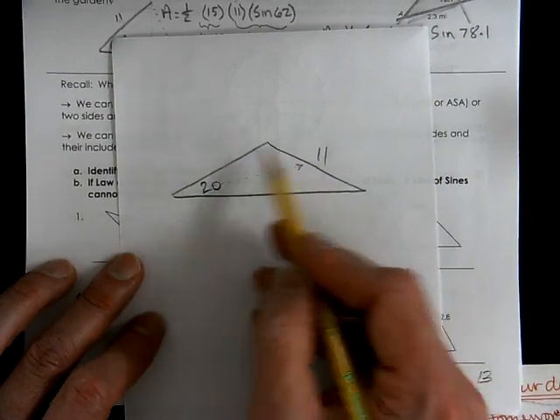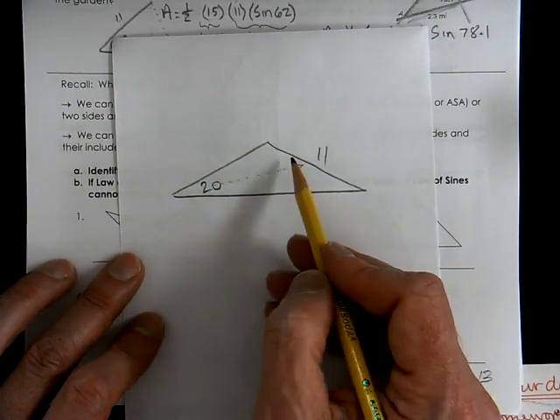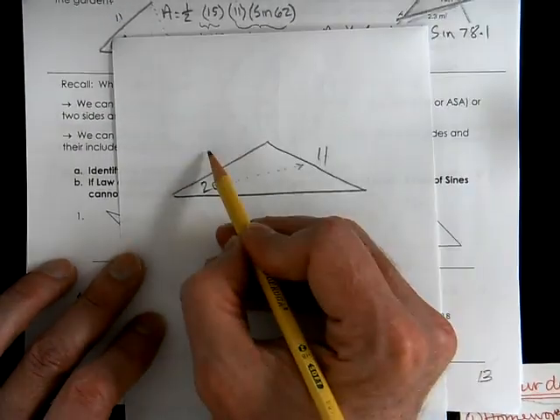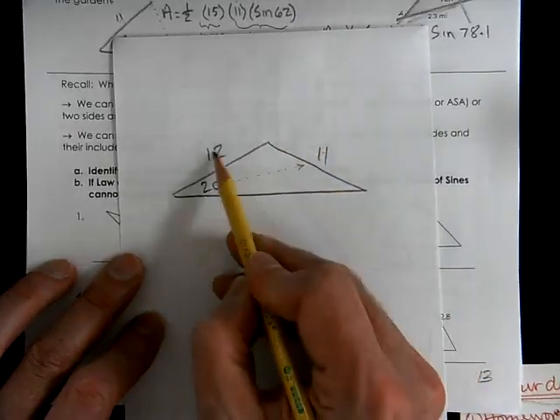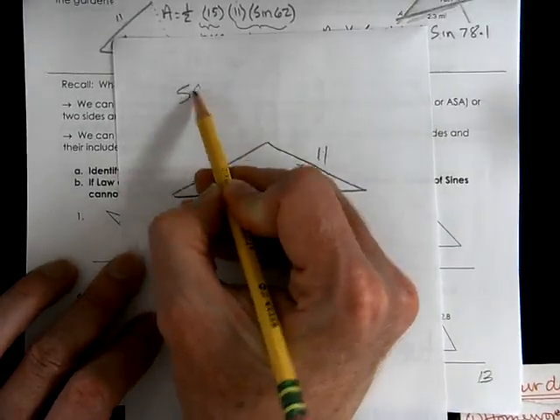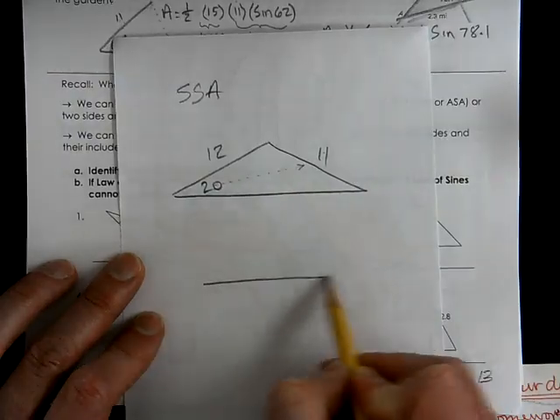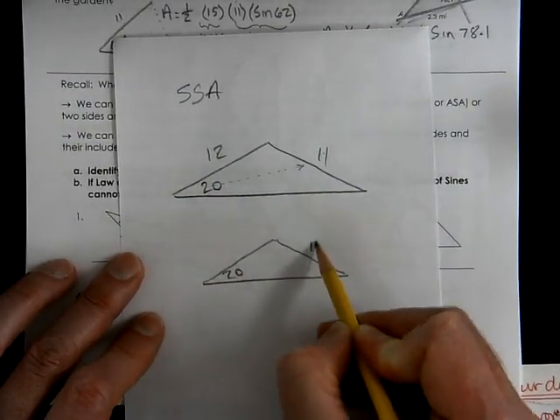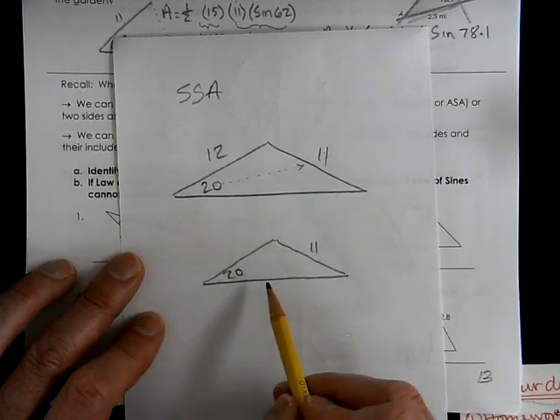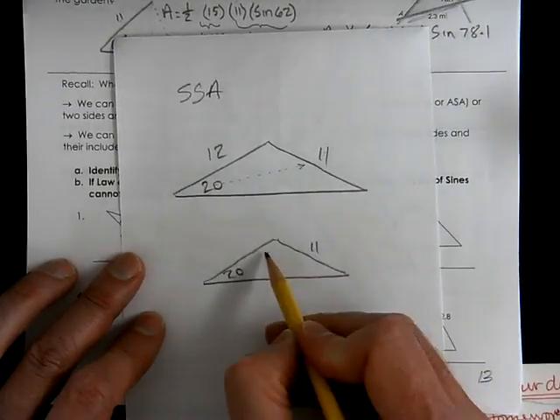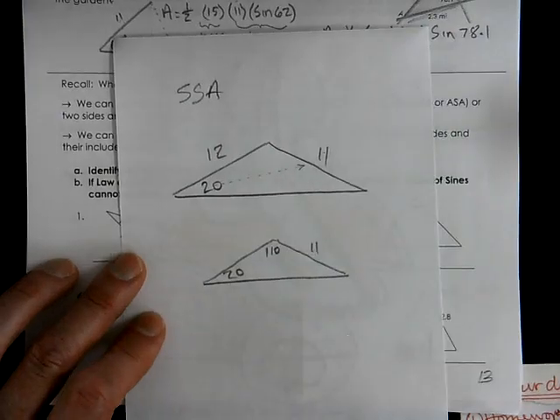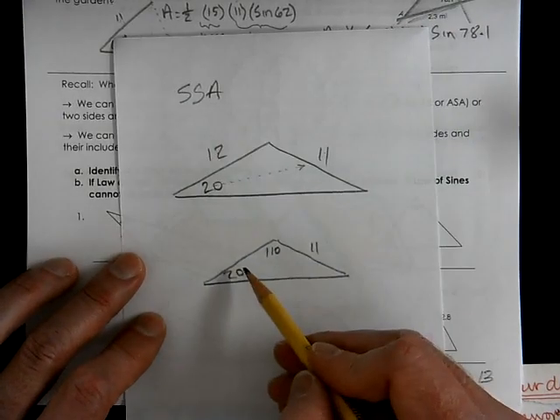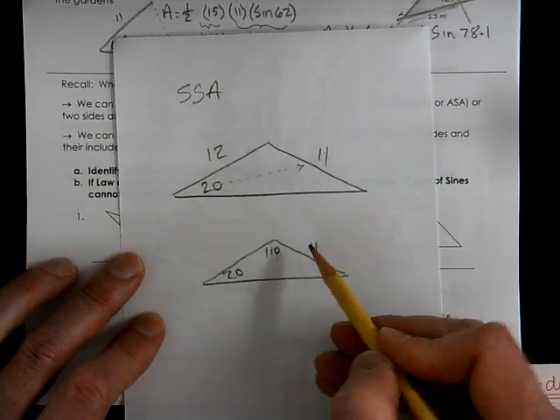Now we can have any other piece of information. It doesn't matter if we're given this one at 12, so we have side angle. If we're given 20, 11, and this angle, we'll call it 110, that would be angle, angle, side.